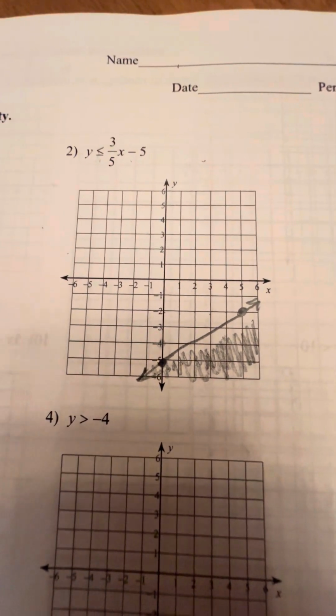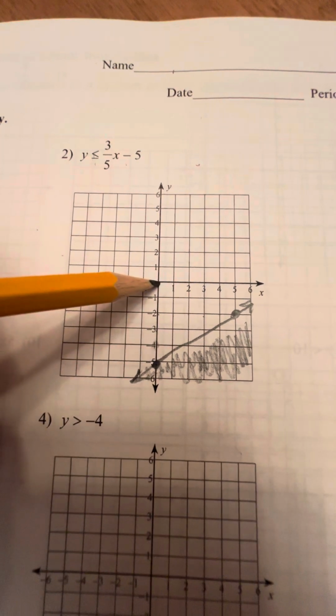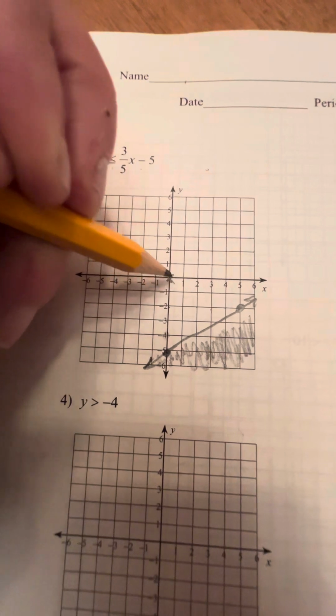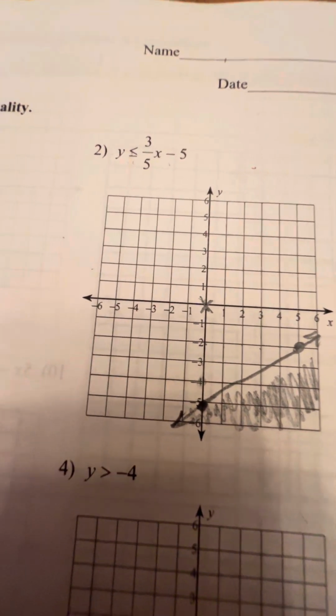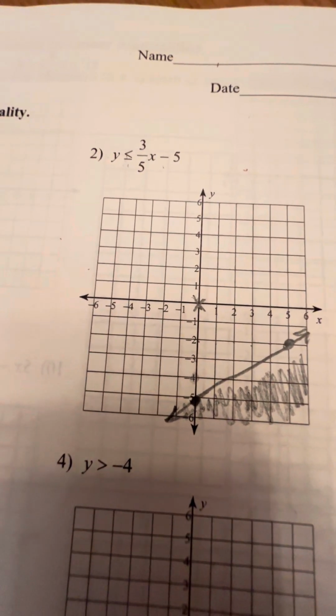And again, if you're not really sure about that and you don't remember, you can always pick a test point. I always try to pick 0, 0. Test that point. Don't pick a point that's on the line. Never pick a point on the line. Always pick one on one side of the line or the other, because that tells you which side to shade on.